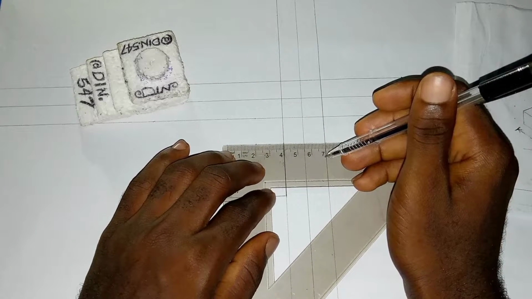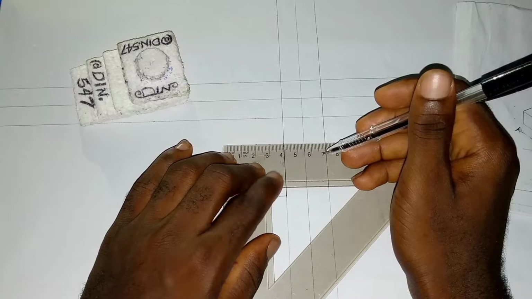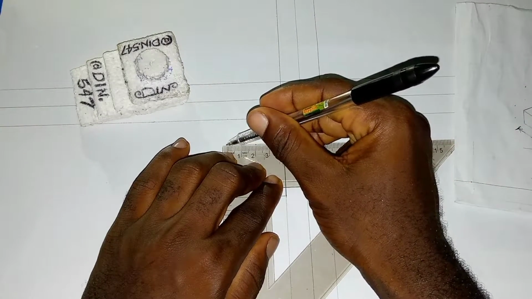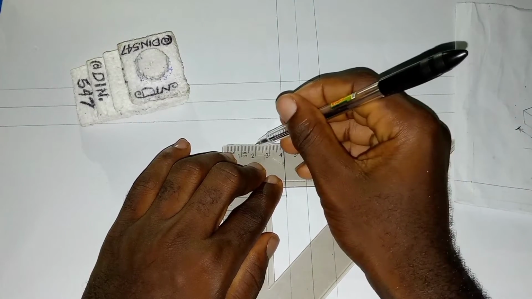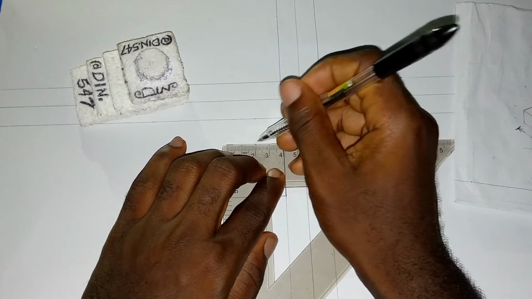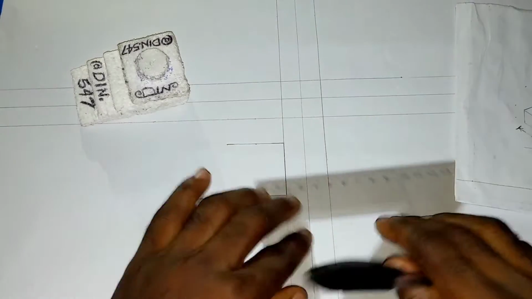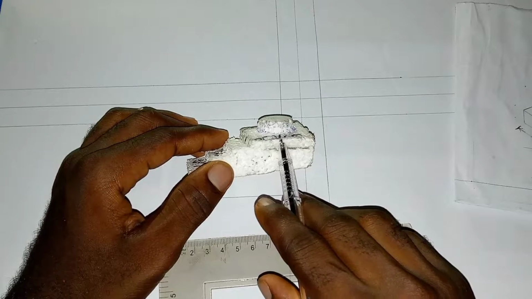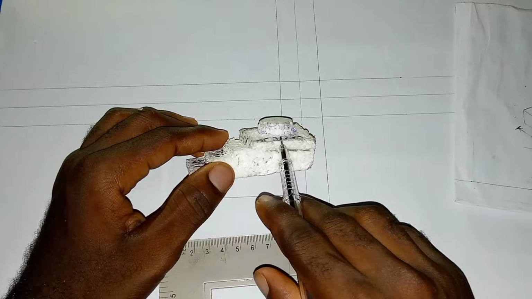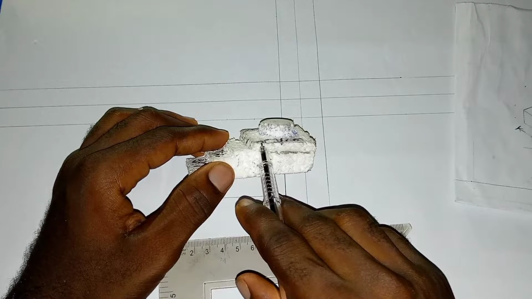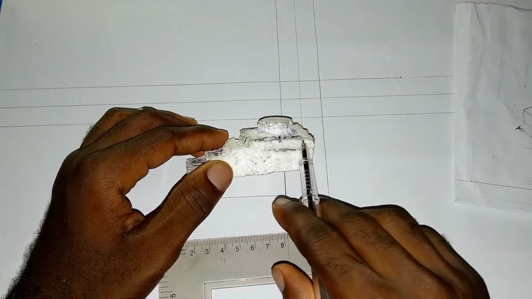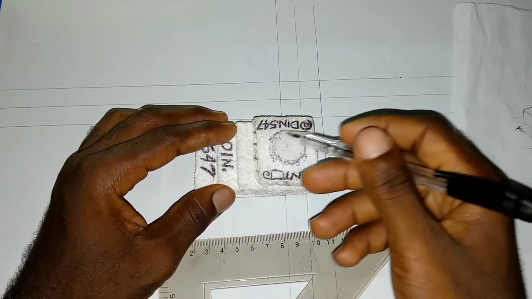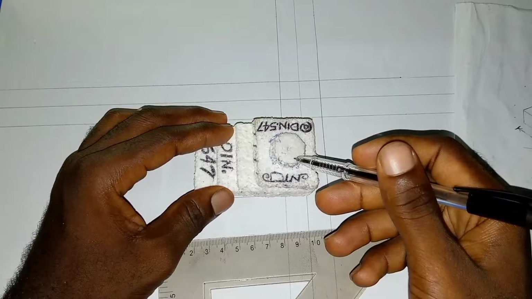So we draw it out, 4 centimeter, half of it is here. So here being the half of it, from the center point, which is here, to our left will be 1 centimeter, to our right will be 1 centimeter, which is the total of 2 centimeter. That is the diameter of this circle.